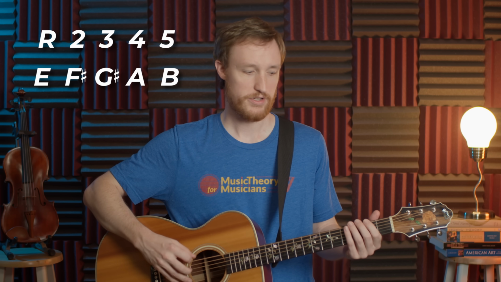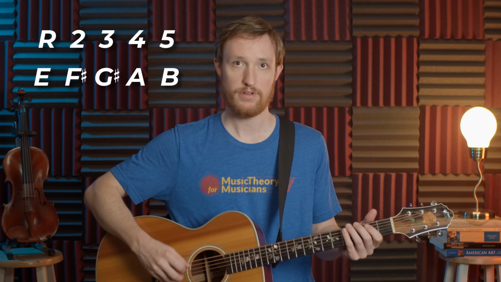E, F sharp, G sharp, A, B. 1, 2, 3, 4, 5. Root, third, and fifth. So that's going to be E, G sharp, and B. And again, throw the root on top.